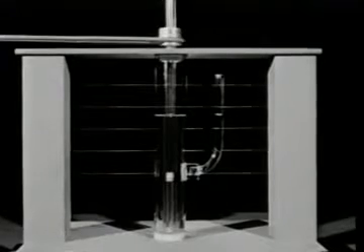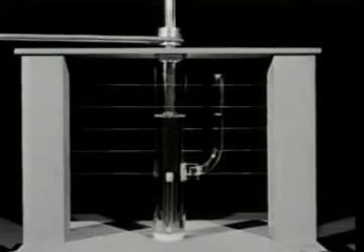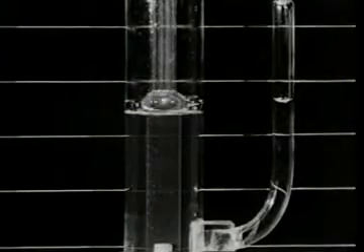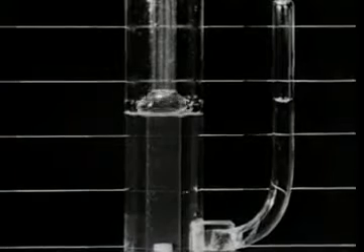When the central shaft is rotated, a shear flow is established in the annulus. The polymer solution climbs up around the rotating center tube as the cake batter did.